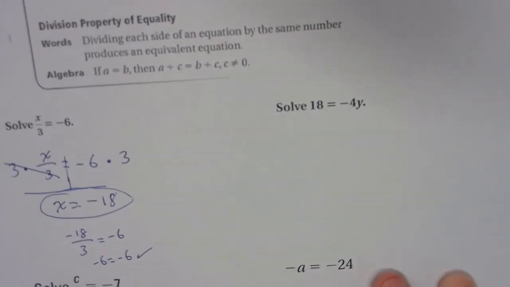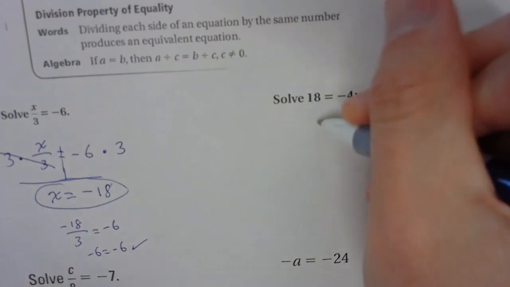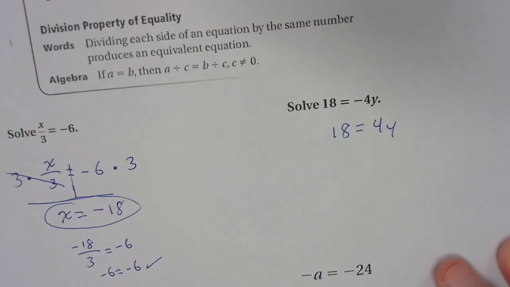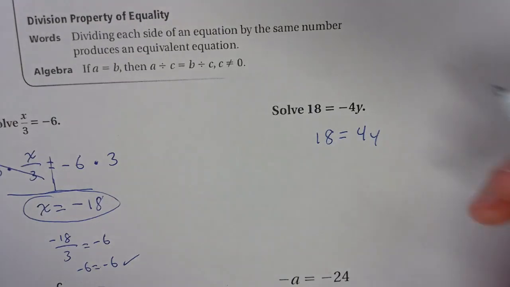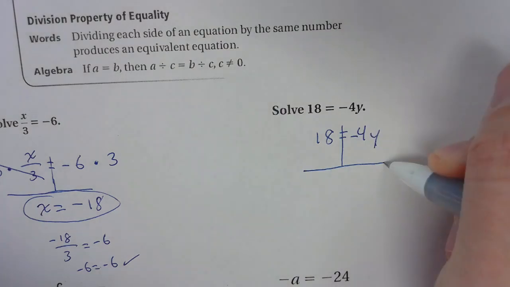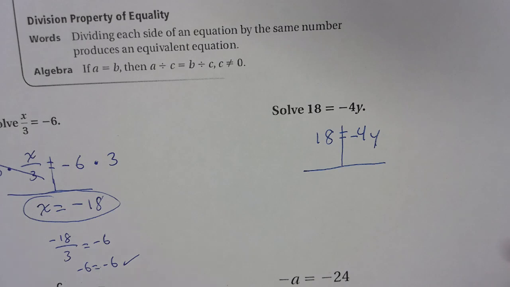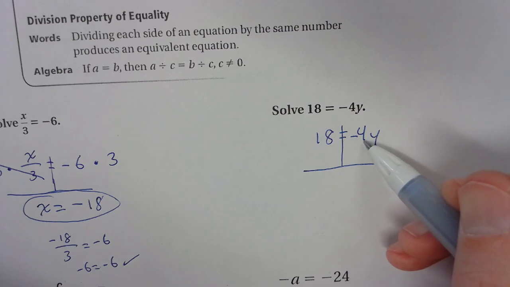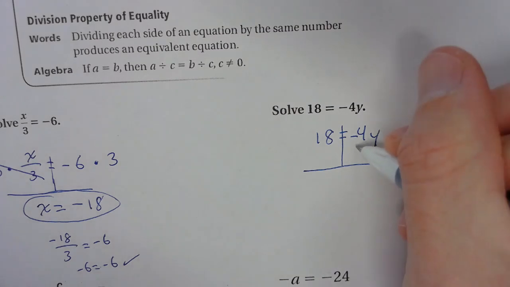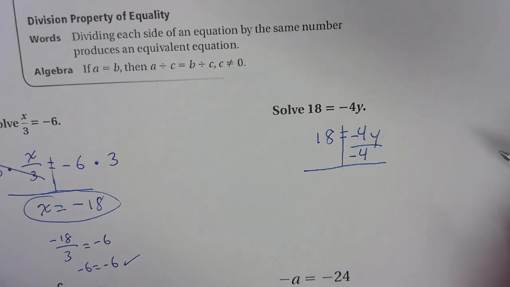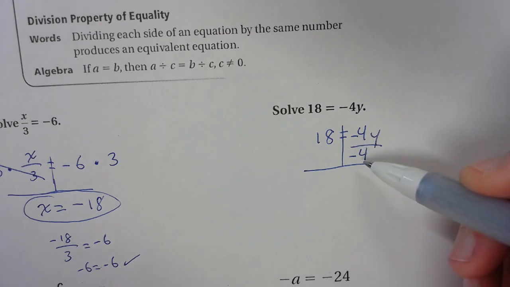Let's go to this top right problem. It says solve 18 equals negative 4y. One thing that we have to notice is that when I have a number next to a variable, it means multiplication. So the opposite or inverse of multiplication is division. Whatever number is next to the variable, that's what I need to get rid of. So I need to get rid of this multiplying negative 4. The way to do that is division. I'm going to use a division bar, and I'm going to write negative 4 here. You've got to make sure you write a negative 4, not just a 4.